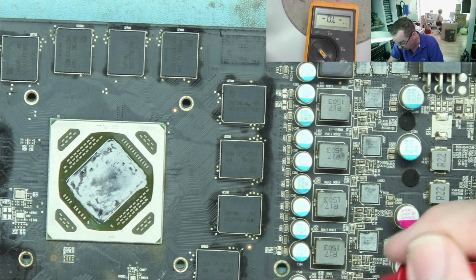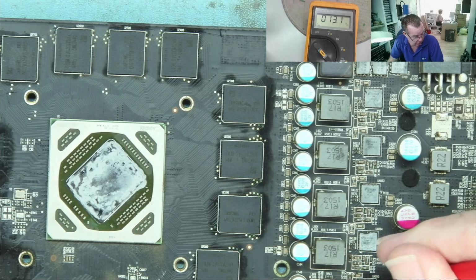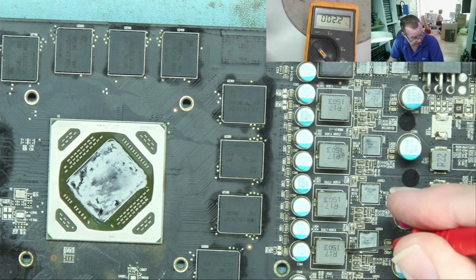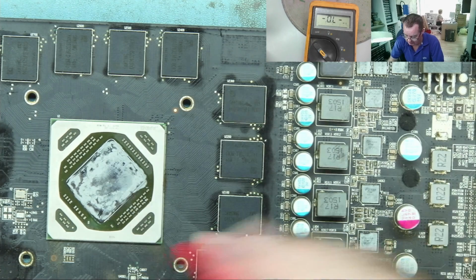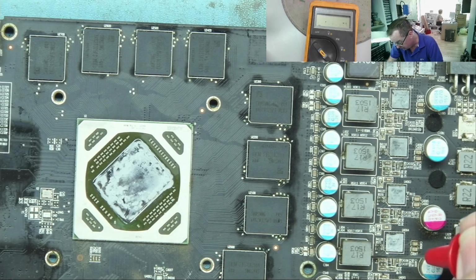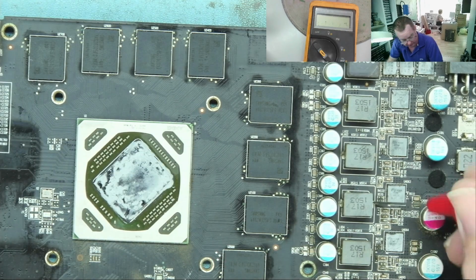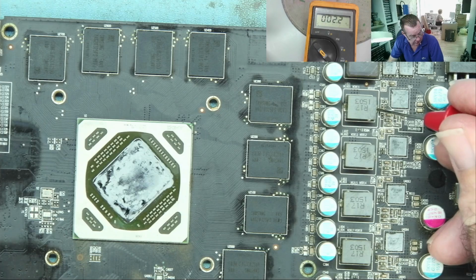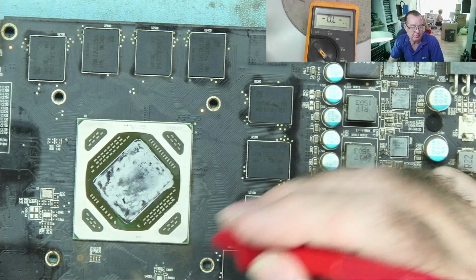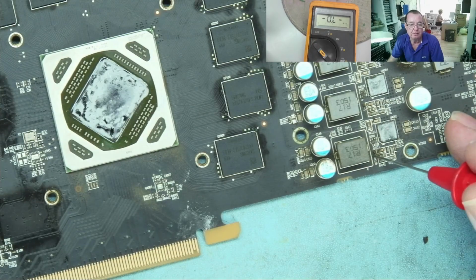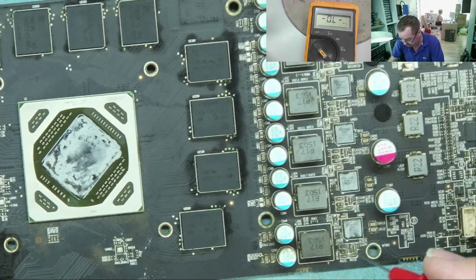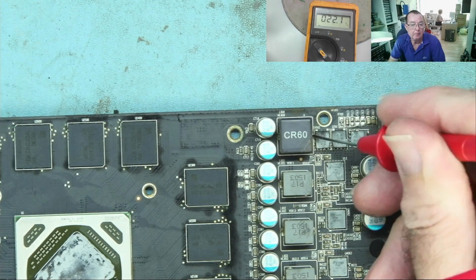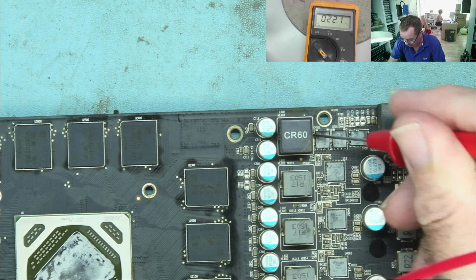This will be the V core. Do they all read the same? Well, that reads 13. This reads 2.2. So the 2 point something is the core, always the lowest resistance. 2.2, 2.2, 2.2. So there are actually 4 phases on the core supply. This one is actually something different. 13.2, that may well be PEX. And this one is something different. 22, quite possibly memory controller.